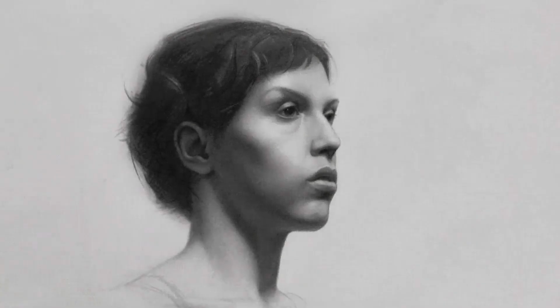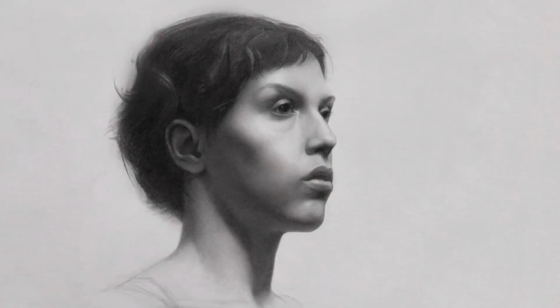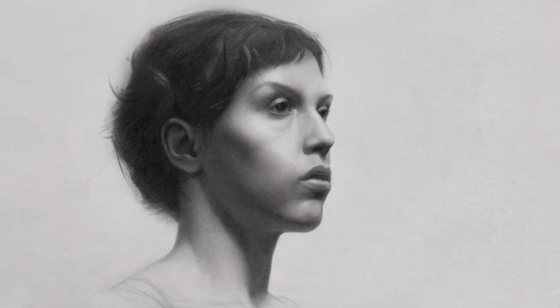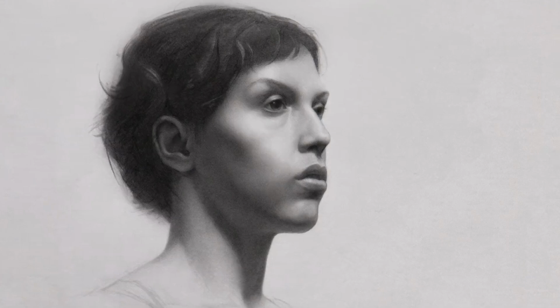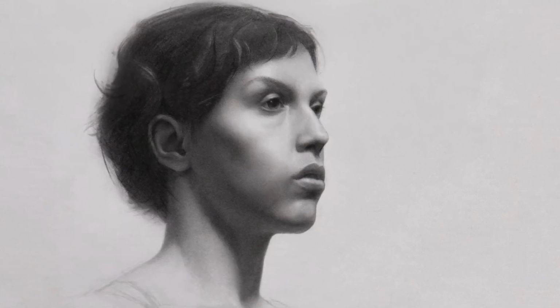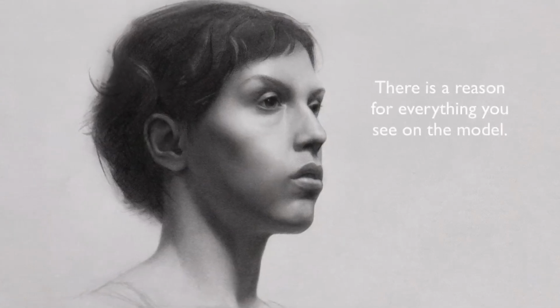When you draw a portrait, you might think that you're drawing an eye or a nose. But what you're actually doing is drawing the effect of light on these forms that we call noses and eyes. So there's a reason behind everything you see on the model. And these reasons can be understood. That's precisely what this guide is about.